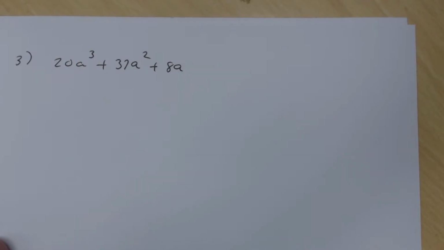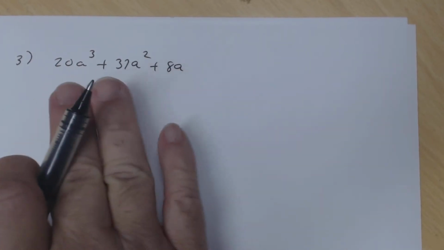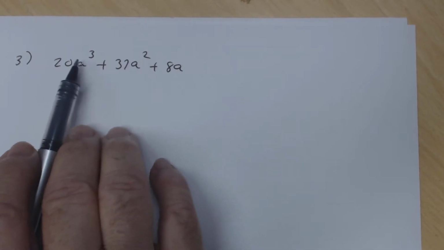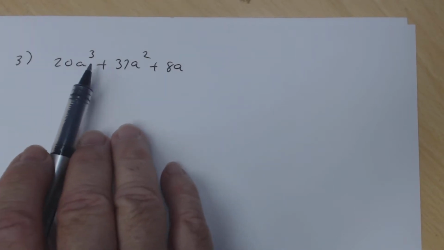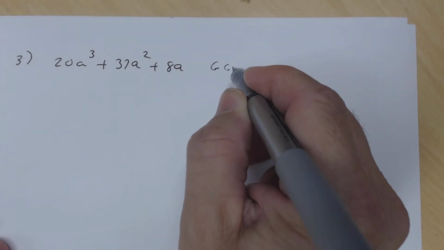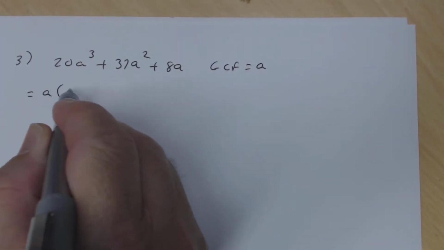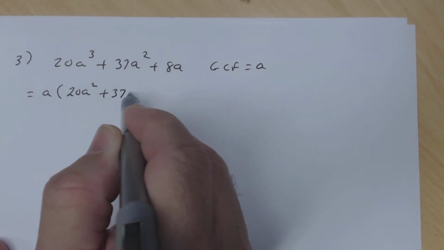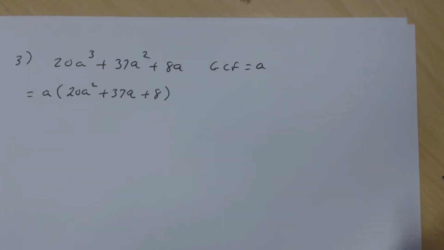All right, so again, always look for the GCF. What do these three terms have in common other than 1? And remember, you want to use the greatest common factor. Well, it looks like the greatest common factor here is a. So the GCF is a. So I'm going to factor out an a from here. And we get a times 20a squared plus 37a plus 8. All right, so 20a squared plus 37a plus 8.